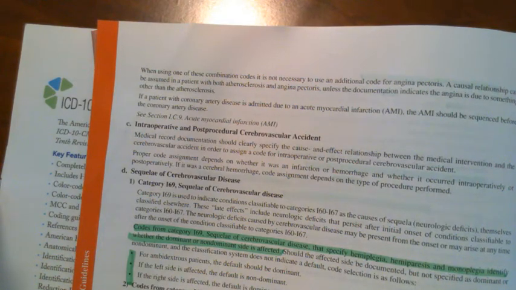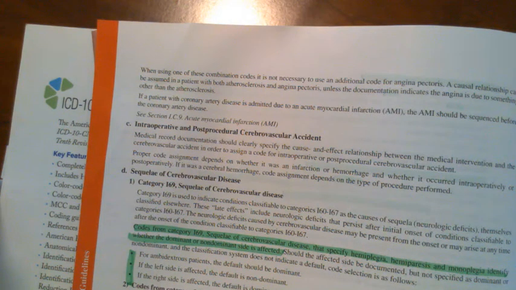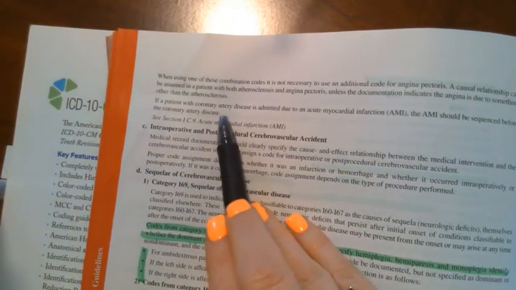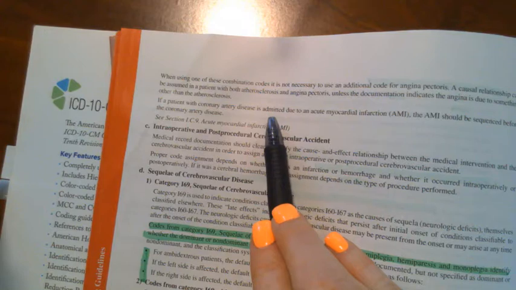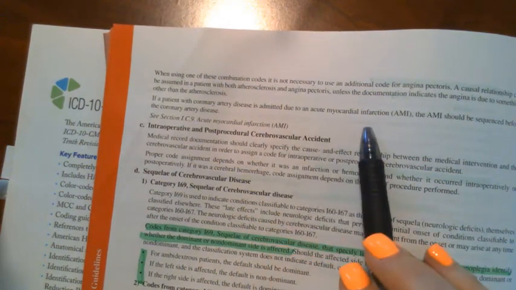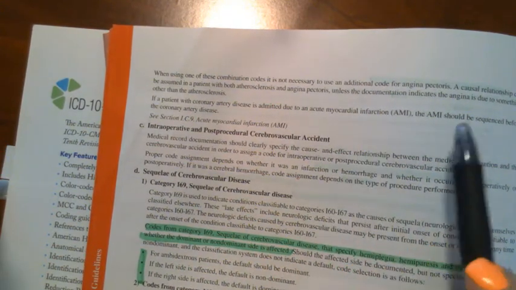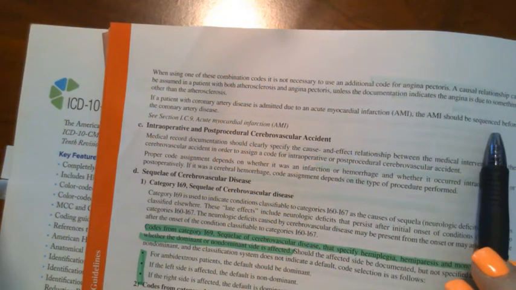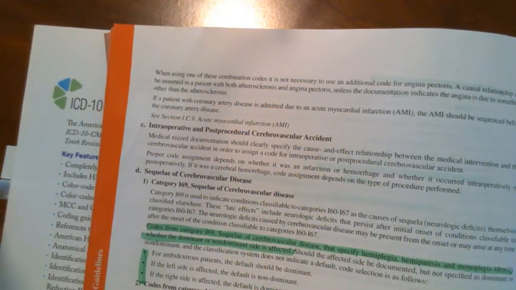But if the provider is just documenting that the patient has angina and they have atherosclerosis, you can automatically assume that relationship and code that combination code. If a patient is admitted with coronary artery disease due to an acute myocardial infarction, the myocardial infarction should be sequenced before the coronary artery disease.